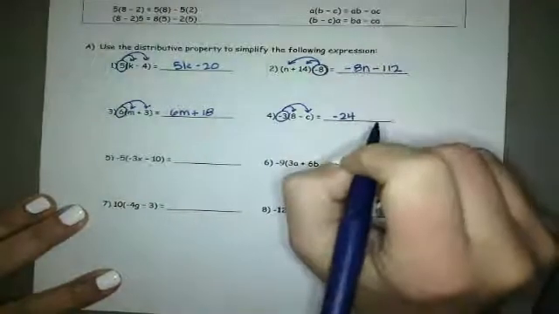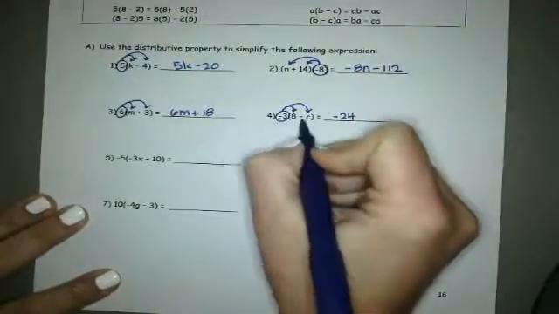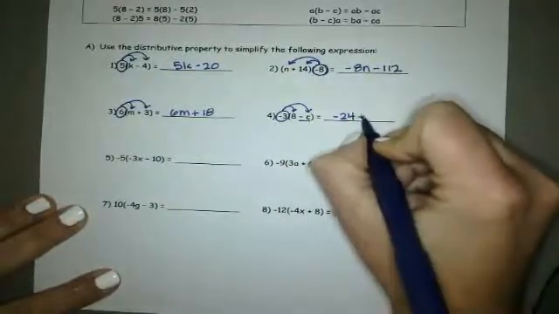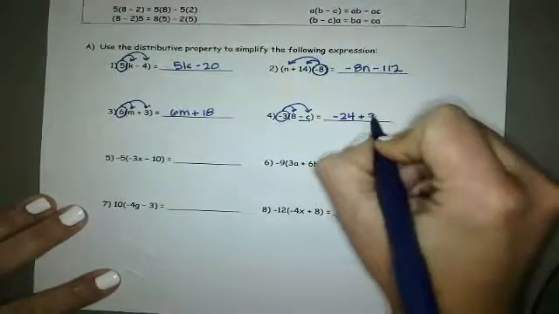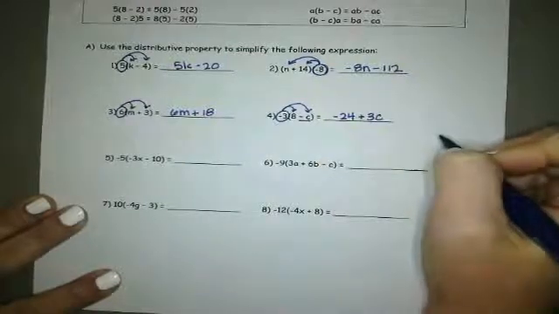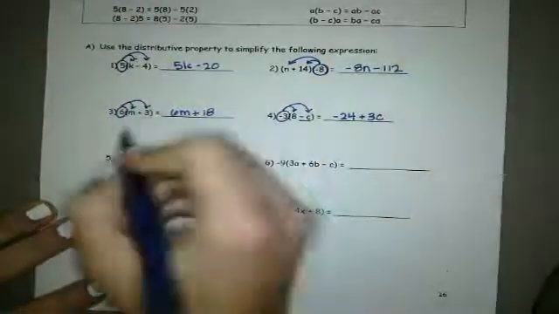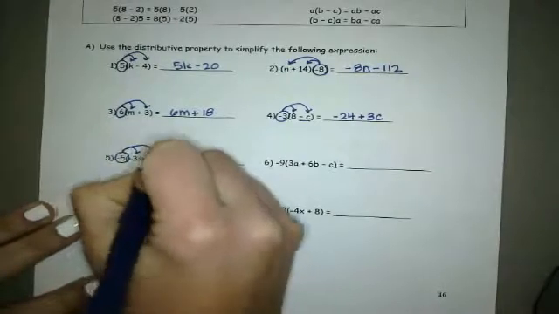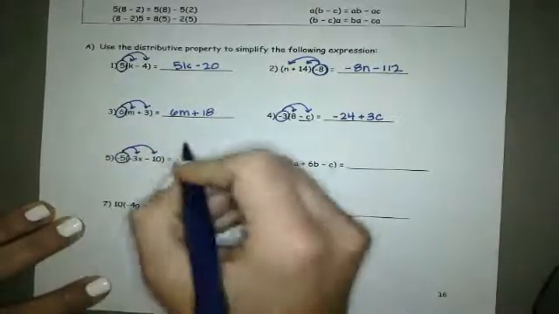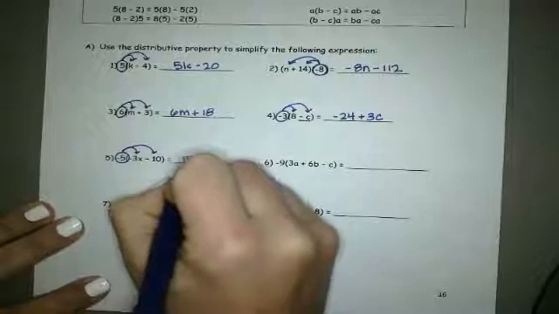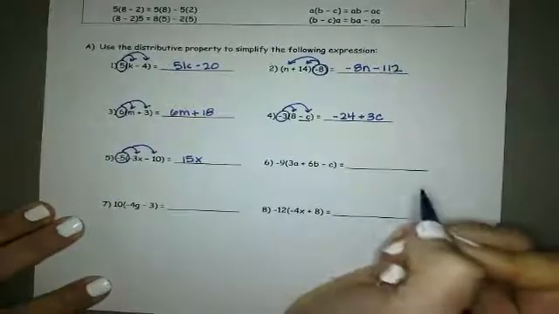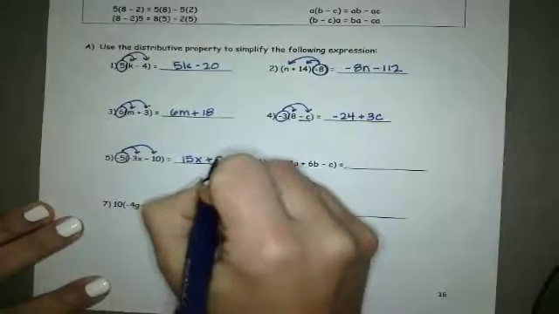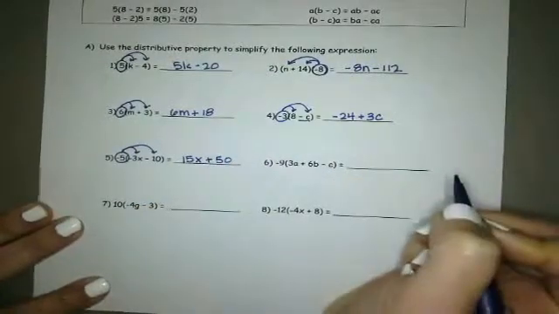Now be careful here. -3 times -c, a negative times a negative is a positive, and 3 times c is 3c. Number 5, we circle the -5. We draw our arrows. -5 times -3 is +15, and then we have that x. And then -5 times -10 is +50.